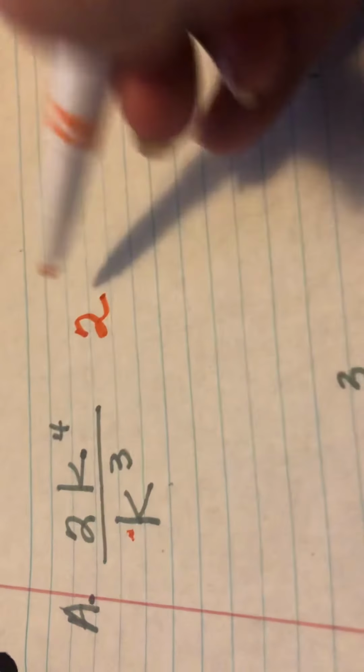So in an effort not to confuse you and overwhelm you, I'm not going to go over that one right now. So don't worry about that one. So I'm going to go to letter A. What we have here is 2 times k to the 4th power divided by k to the 3rd power. So it's basically like saying 2 divided by 1, which leaves us with 2.